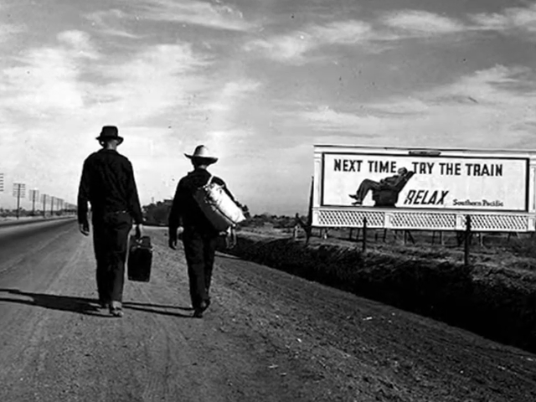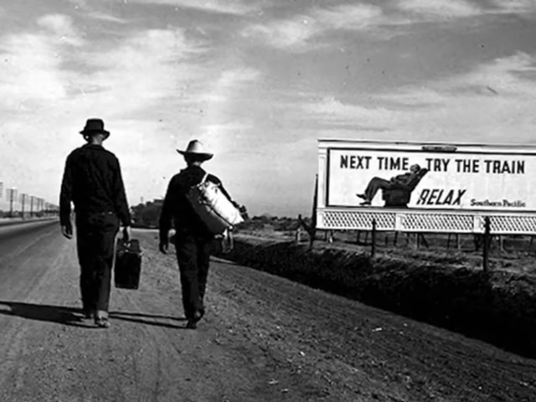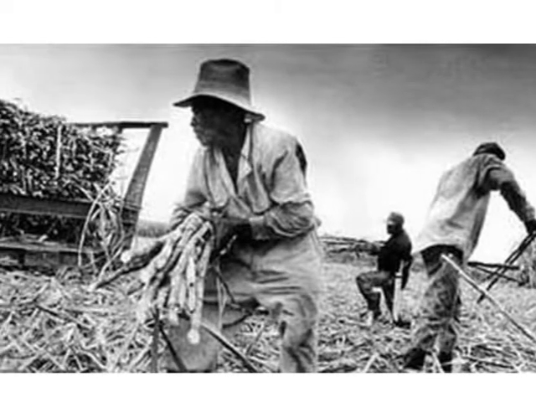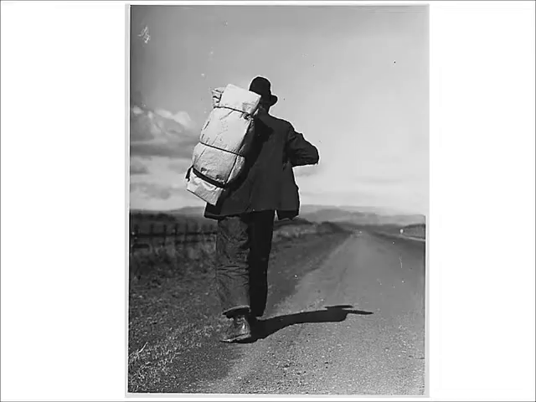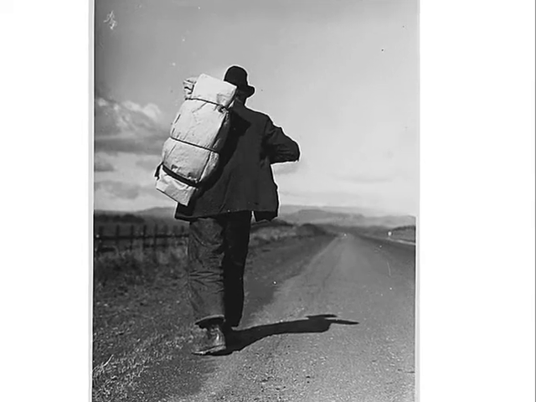Many landowners sold their property with the hope to find better money at larger plantations. These people were called migrant workers. They made little money and usually traveled alone.